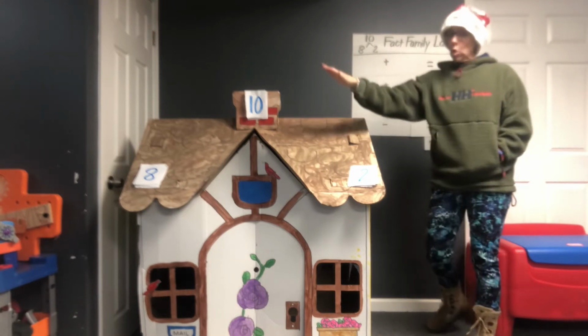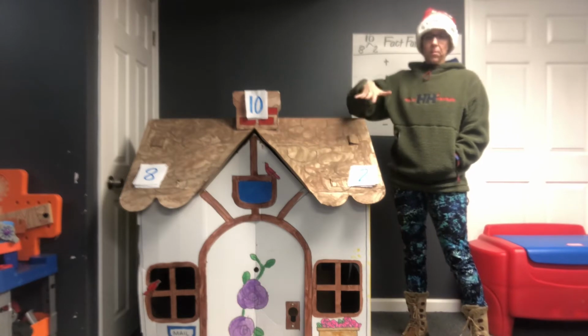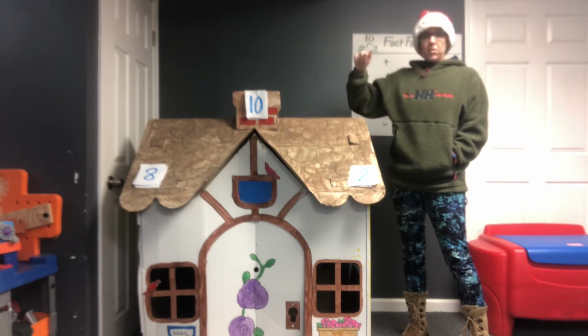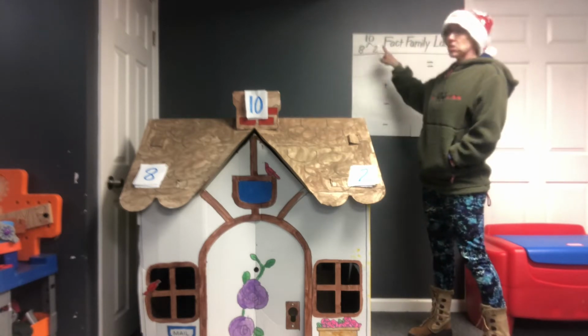These are the only members of this family. There is no one else in this house. No visitors, no cousins, no neighbors, no one else is over. This is who is in our house. 1082, and that's our address.